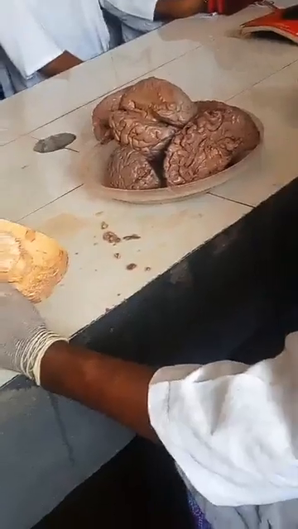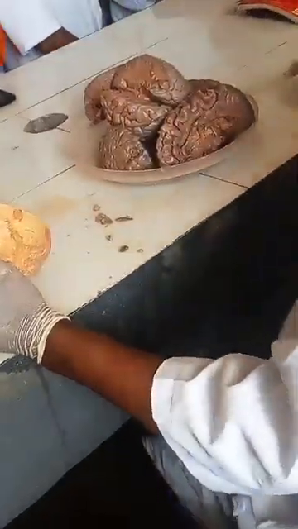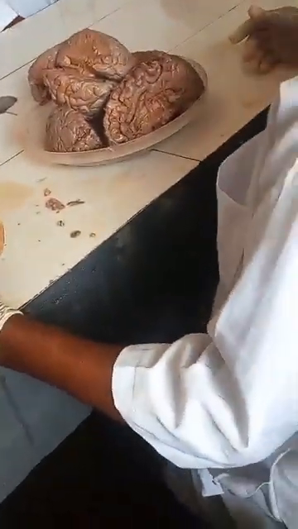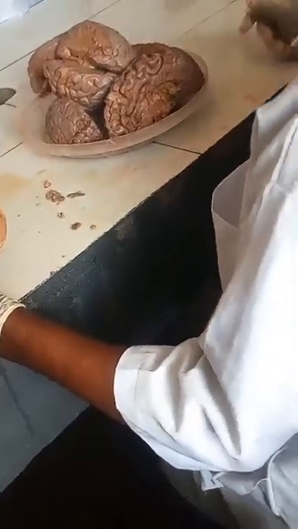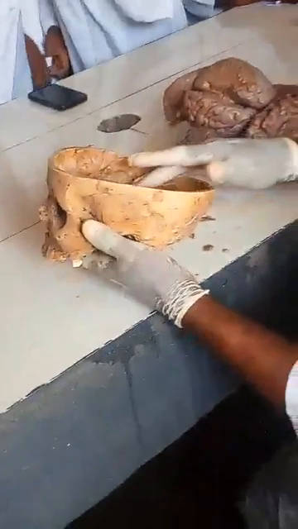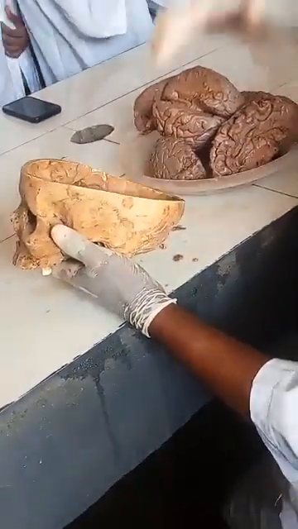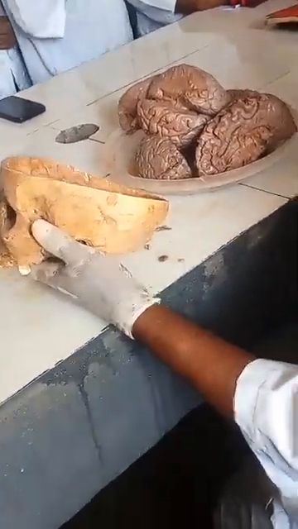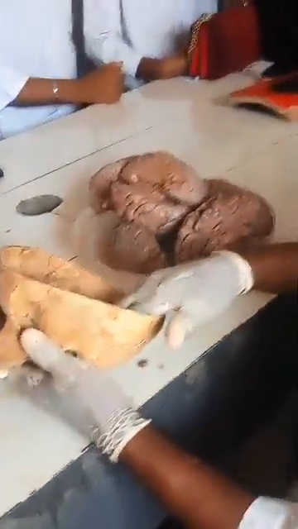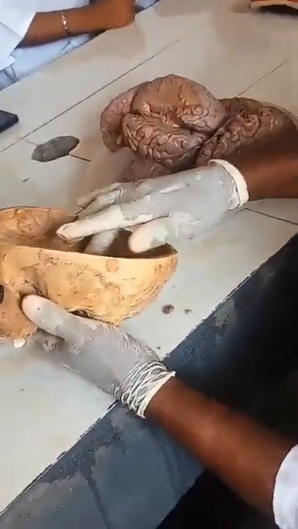Now, where do you find the midbrain? Yes, a fold of dura mater passes between the two lobes of the cerebrum and the cerebellum. This fold of dura mater is called tentorium cerebelli.